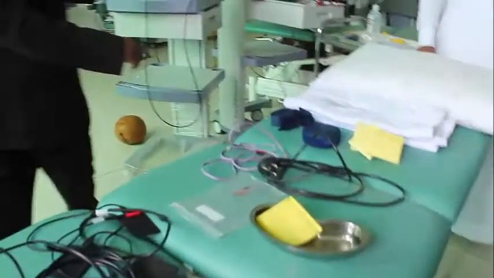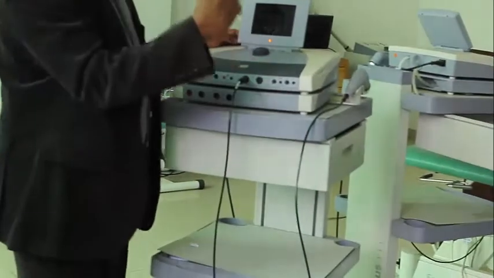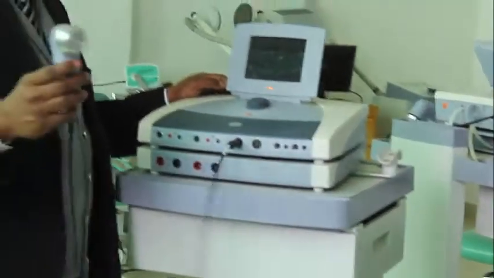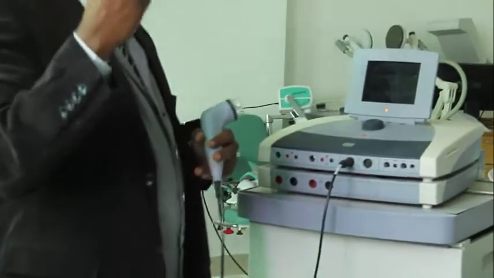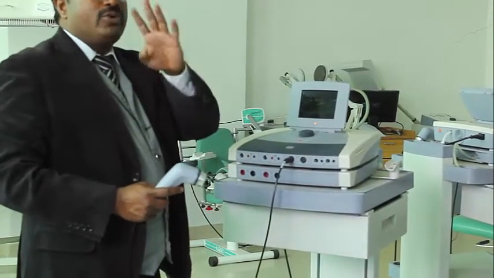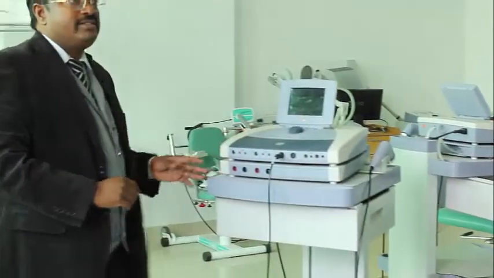Now this machine has another setup. This is for ultrasound. That is different. You already finished it. So here A and B, two ultrasounds can be done at the same time for a patient. That means you can use two ultrasounds for two different patients and two channels for two different patients. Total 4 patients you can treat at the same time with one machine.